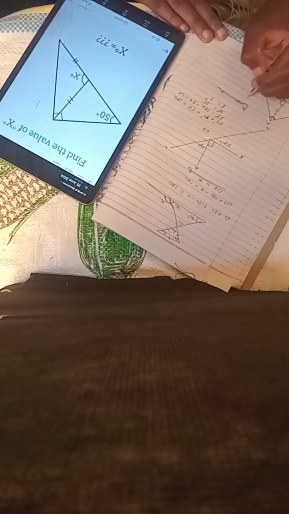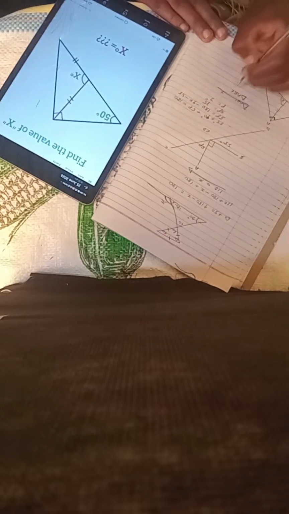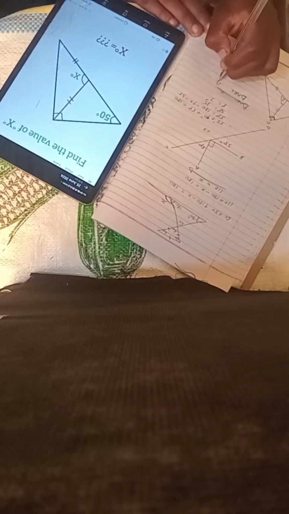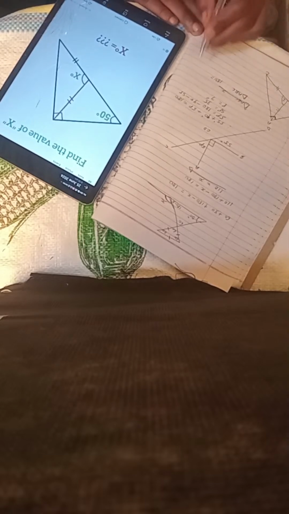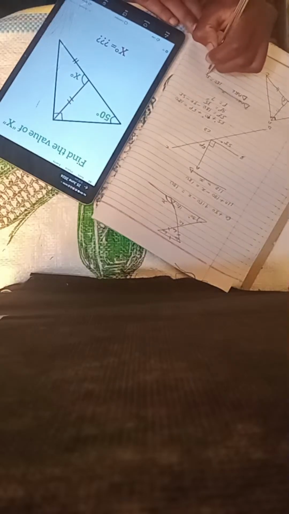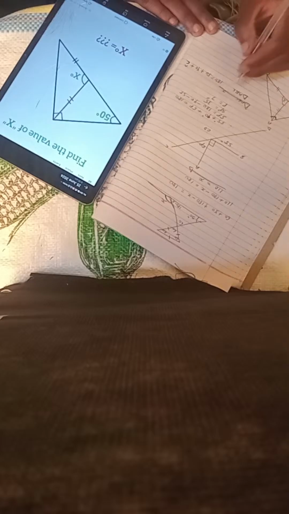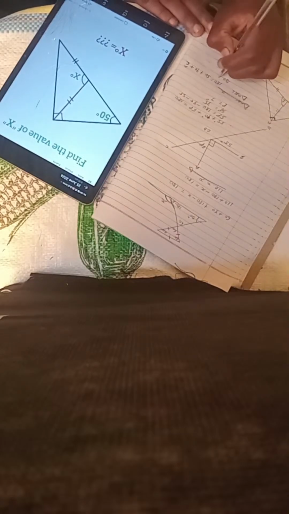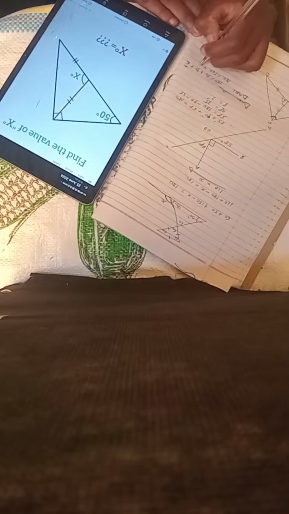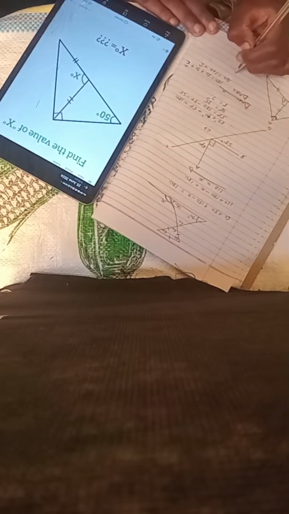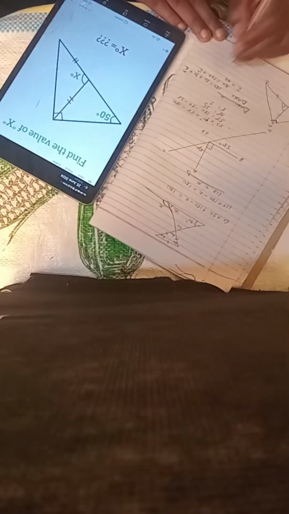Okay, wait. This is 90 degrees and this is 50 degrees. Then from triangle ABC, we know that 180 is equal to the sum of all the interior triangle angles, which is 50 degrees plus 90 degrees plus C. Therefore, 180 is equal to 140 plus C. Therefore, C is equal to 40.